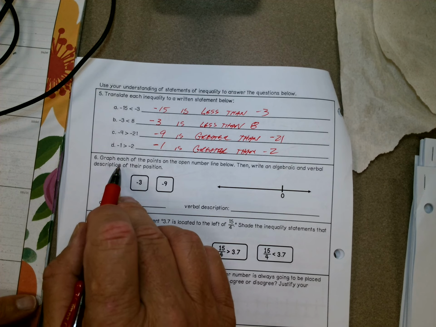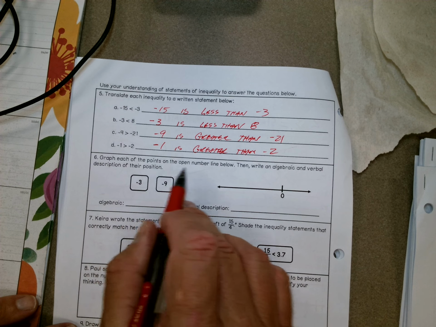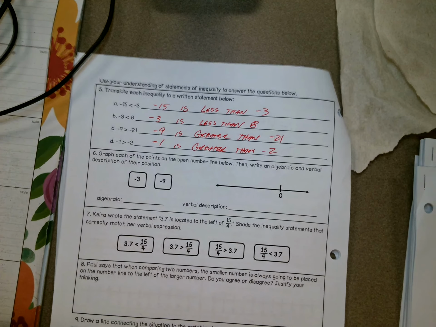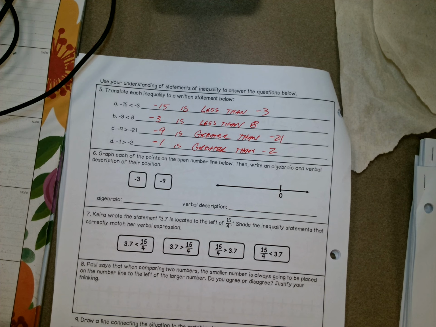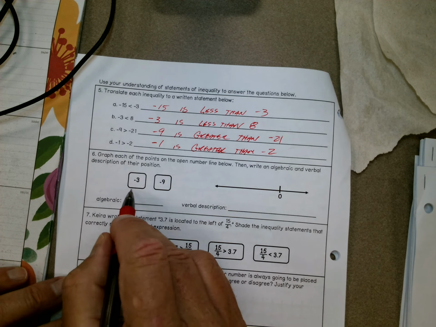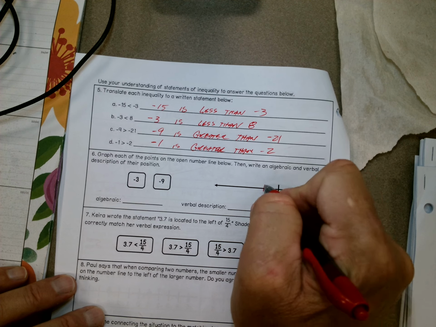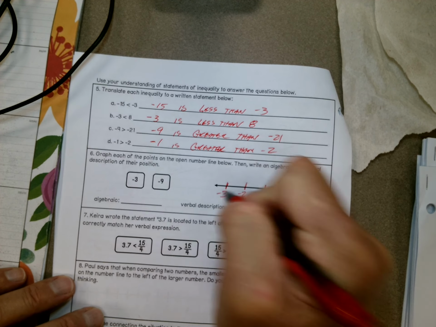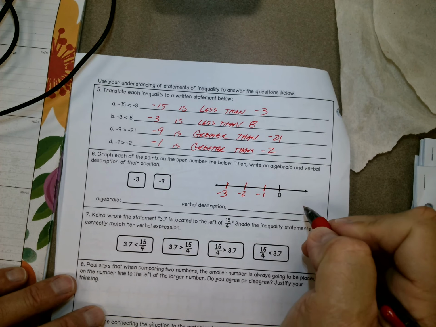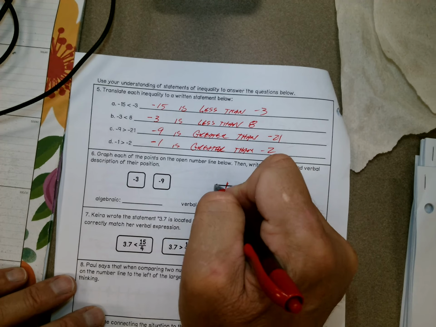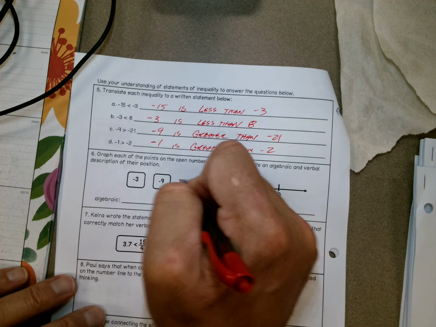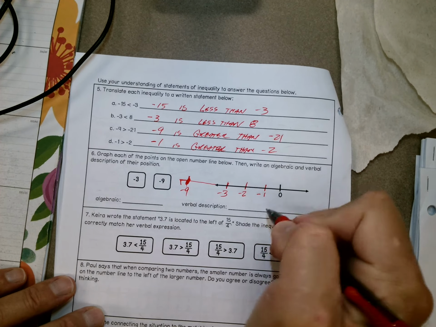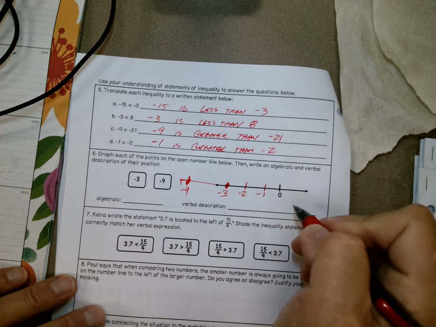Graph each of the points on the open number line. Then write an algebraic and verbal description of their position. So if this is negative 1, this would be negative 2, and this would be negative 3. We'd have to go clear out here to negative 9. I'd plot that there and this there.